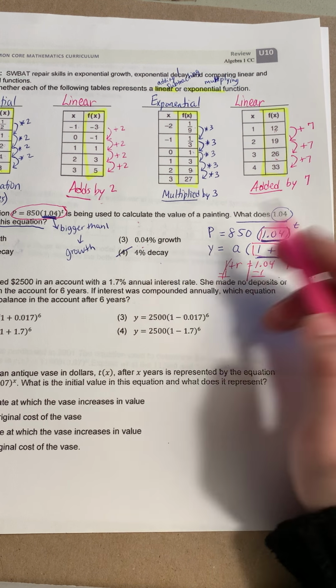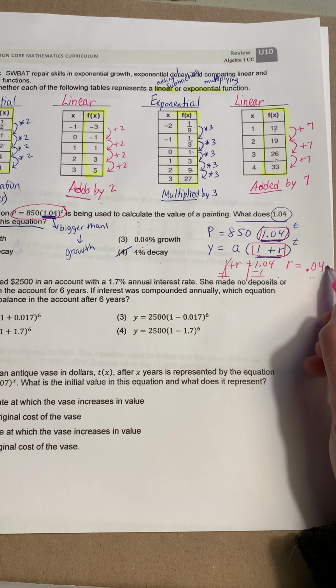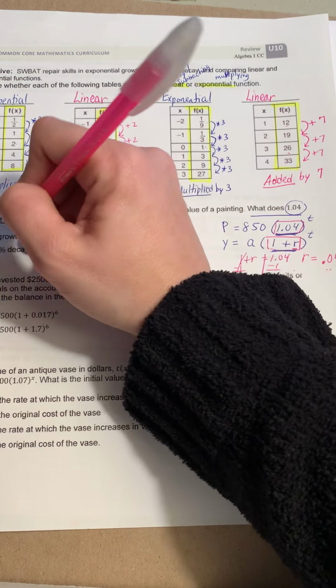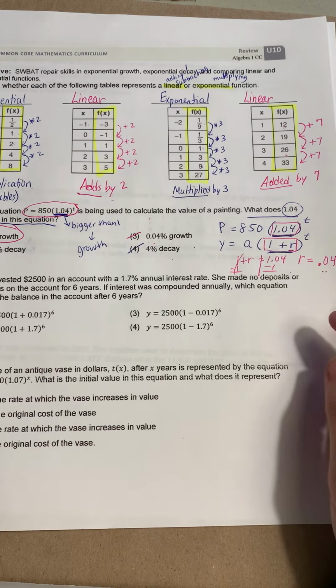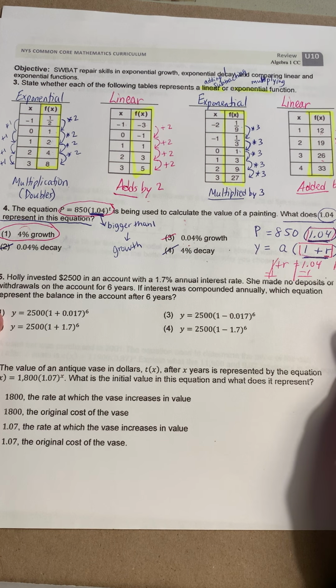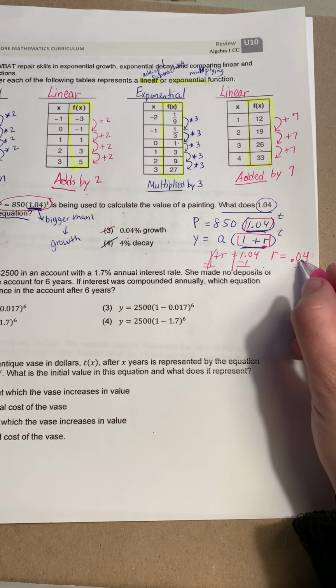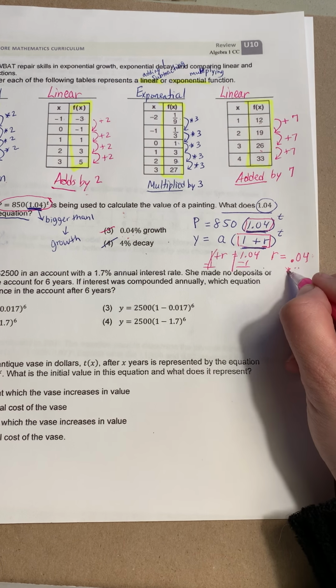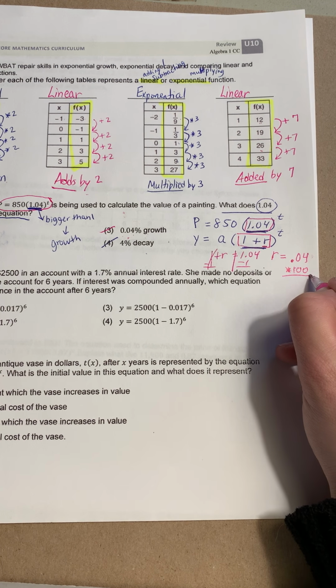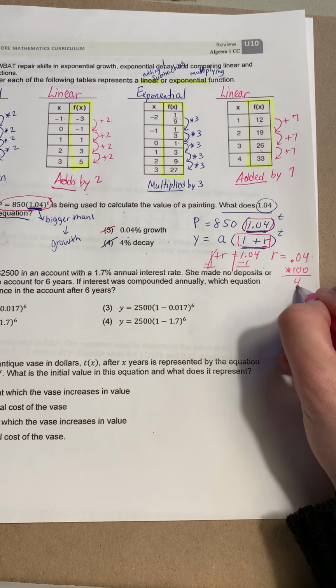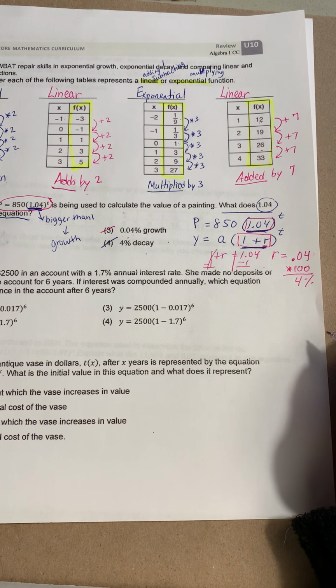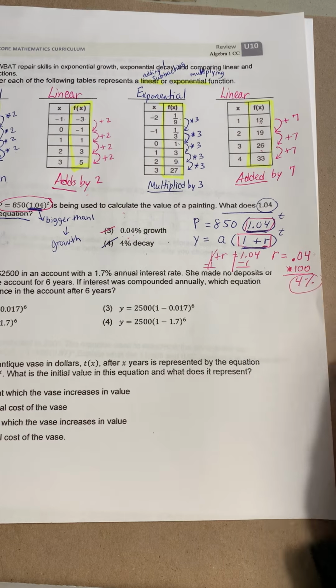Those don't match because this doesn't have a percent. So it can't be choice 3. It must be choice 1. I'm going to show you how we got to that 4% growth. So this 0.04, to get it to a percent, I need to multiply by 100. 0.04 times 100 does get me to 4, and that's how I change it to a percent.